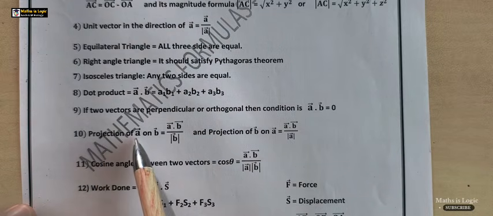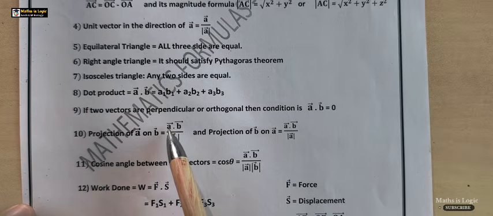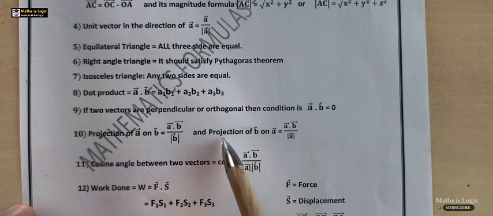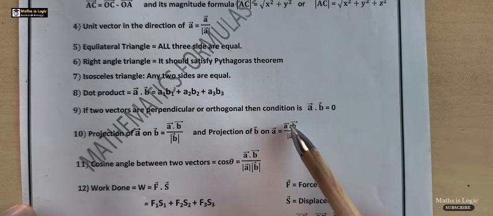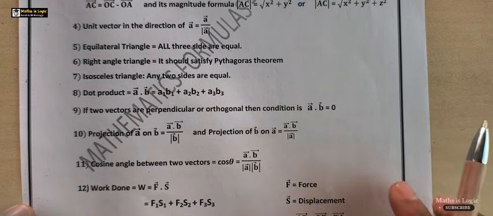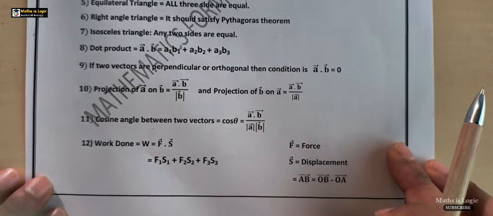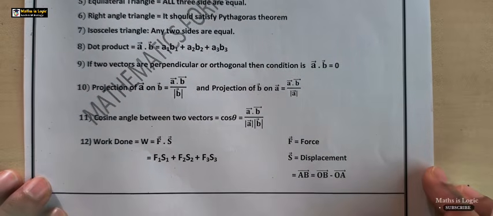The projection of A vector on B vector is A vector dot B vector divided by magnitude of B vector. Similarly, projection of B vector on A vector formula is A vector dot B vector divided by magnitude of A vector.